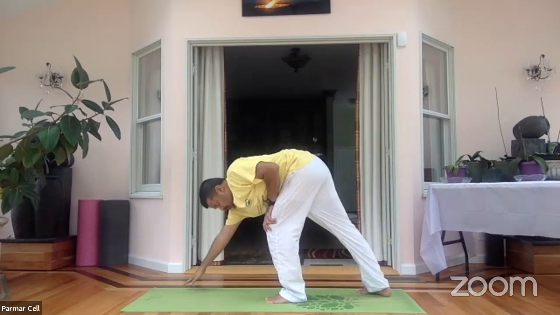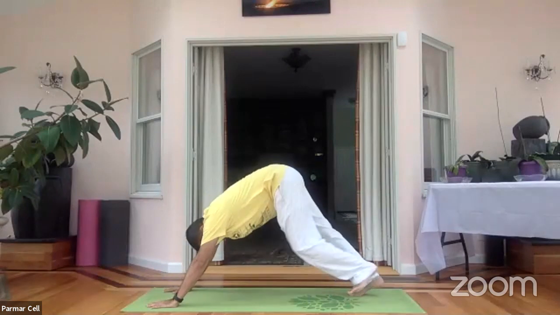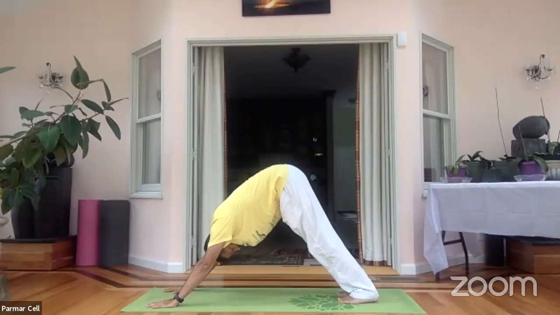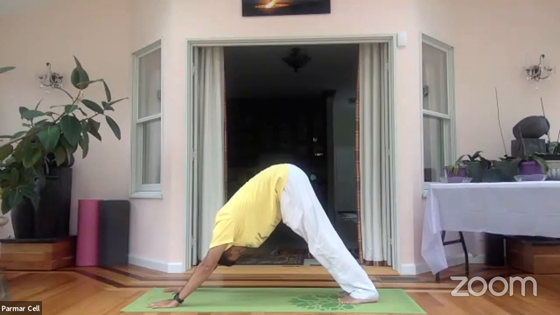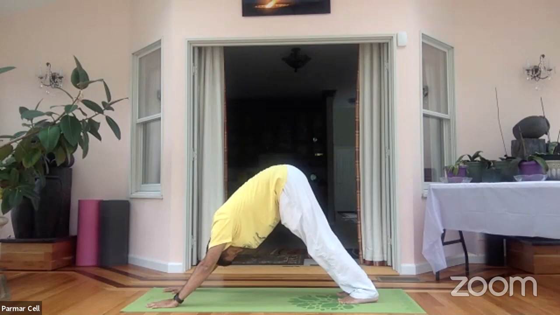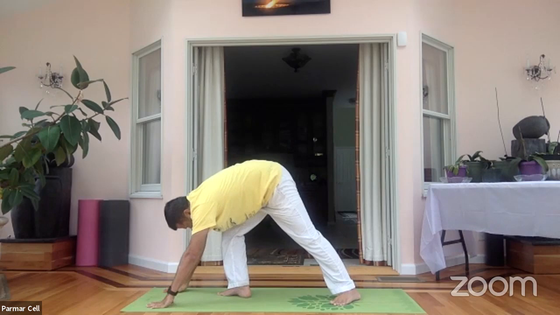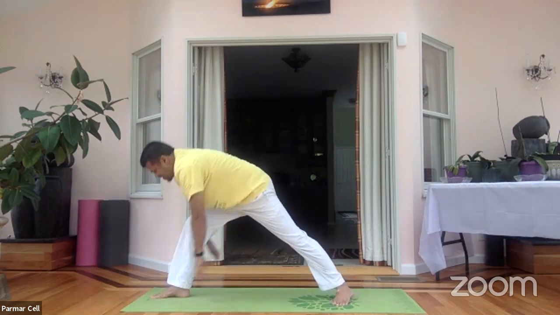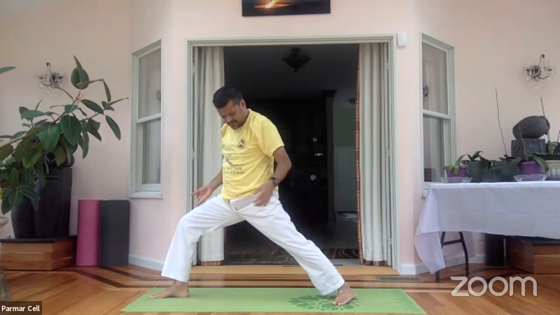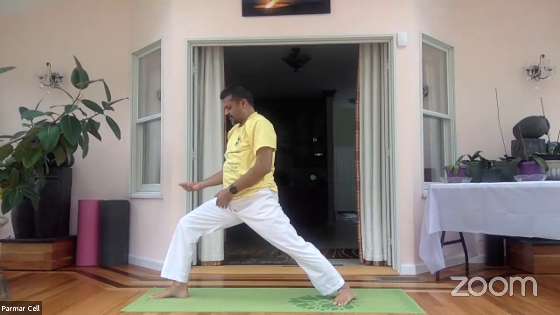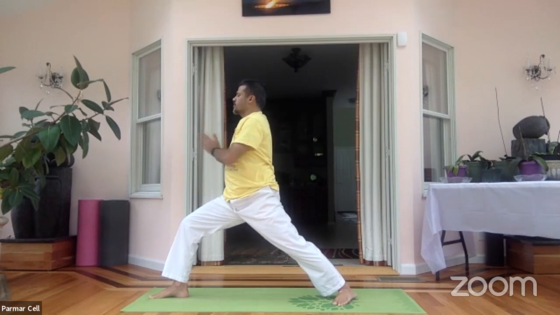Come back into the inverted V, looking at your toes and stretching the calf muscles, ankles. Enjoy this really relaxing pose, stretching pose. Extend your left toes out, bring the right leg in between the hands. And now you're getting ready. You can bend, make the right leg at an angle in the warrior.